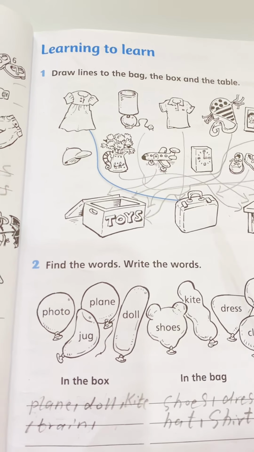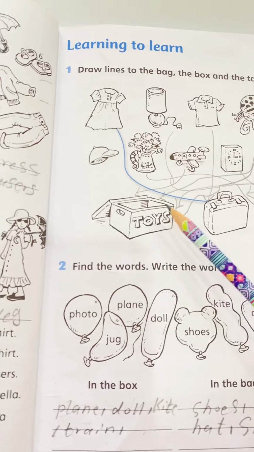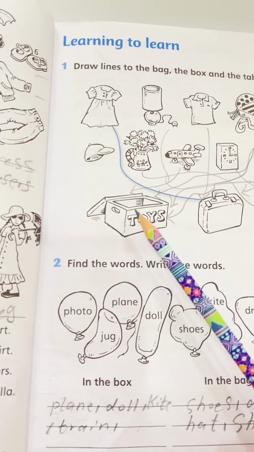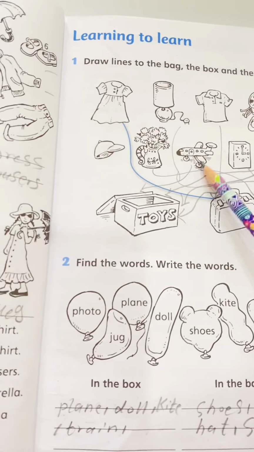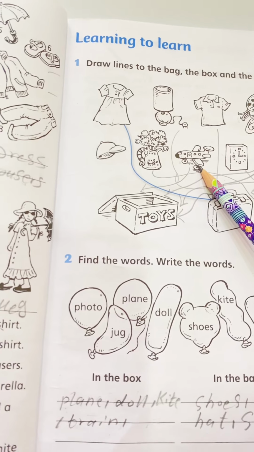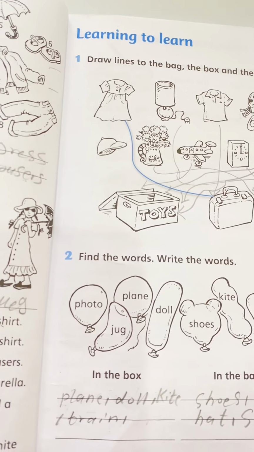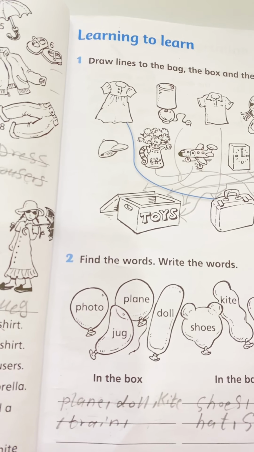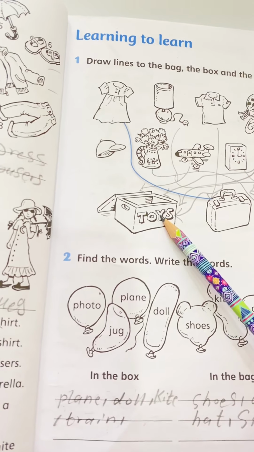So in the box of toys, we have to put the plane, the doll, also the kite and the train. Where's the train? Here. We have to put it there.